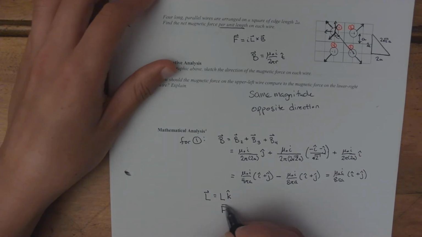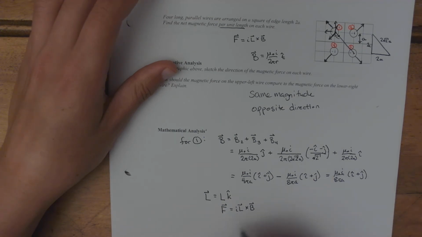So now I have F equals I L crossed with B. I have my L here, I have my B there, and the force is equal to I L k hat crossed with mu naught I over 8 pi a times (i hat plus j hat).